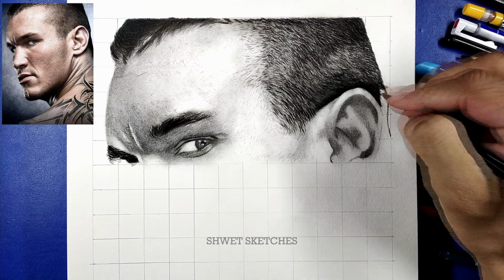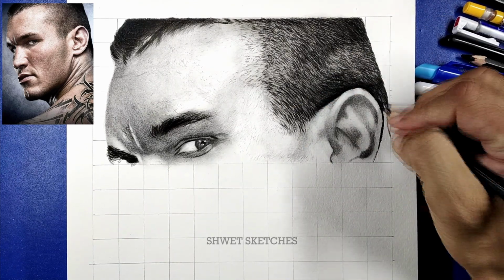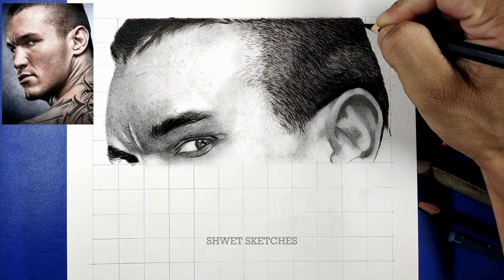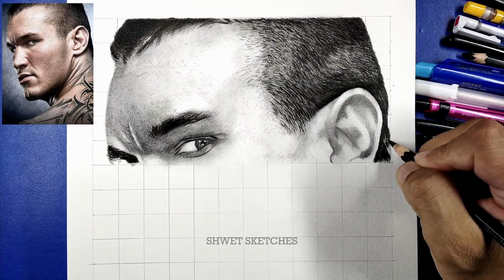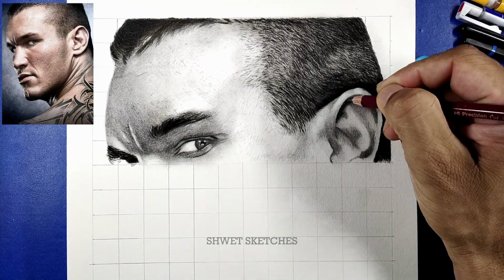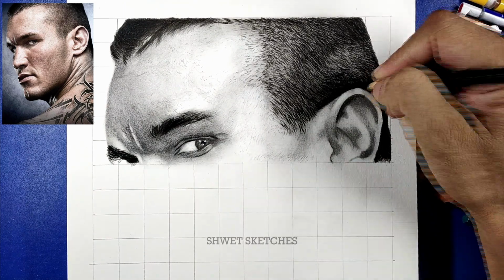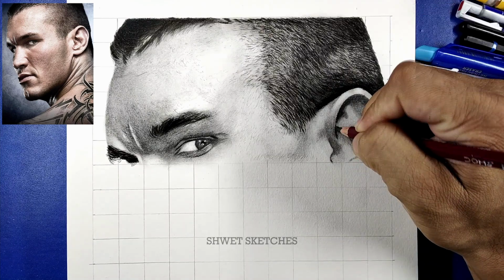Then for the left hand side eye of Randy Orton, I recommend that you use a soft charcoal pencil for making the outlines of the eye. As I always say, don't use a soft charcoal pencil for making skin texture or any of these basic things. But for this particular thing there is a little bit of a difference, because the darker parts of the eye are the outlines of the eyes.